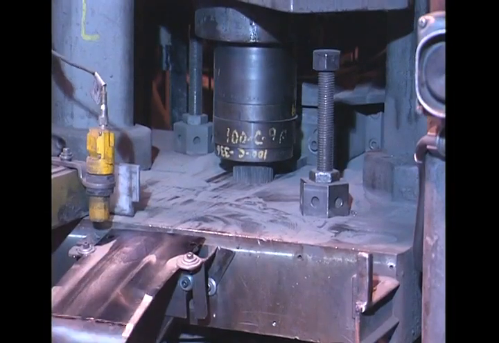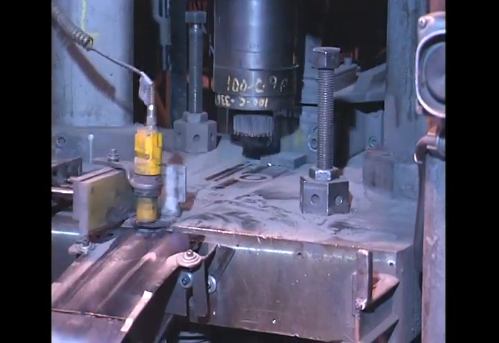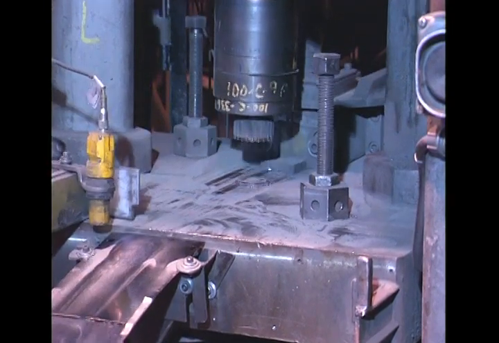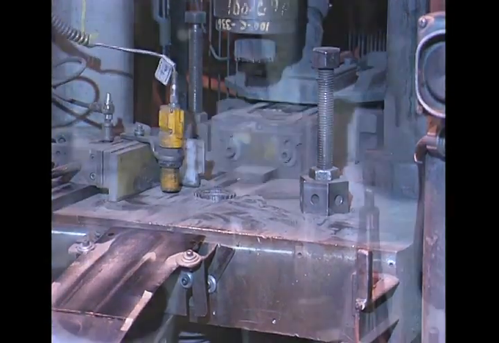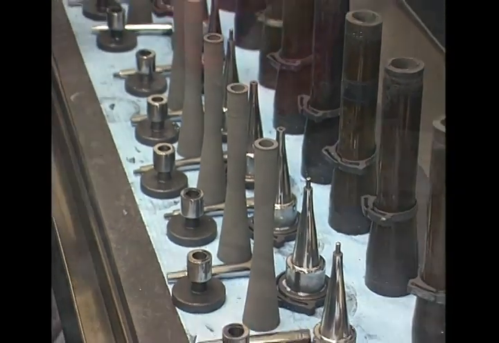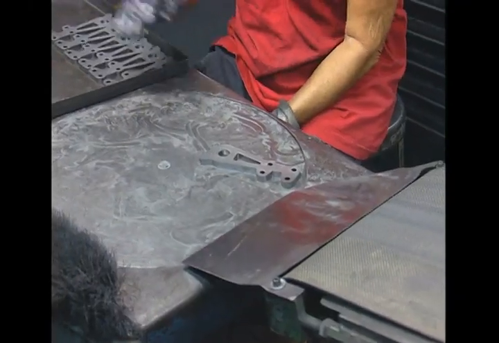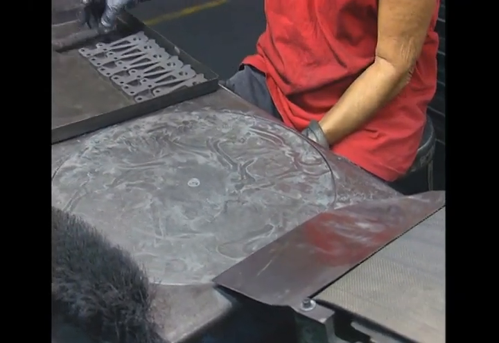Another advantage is the ability to produce parts that are close to their final shape. This is known as net or near-net shape forming. The benefits of net or near-net forming are the reduction or elimination of secondary manufacturing operations, conserving metal, and reducing costs.